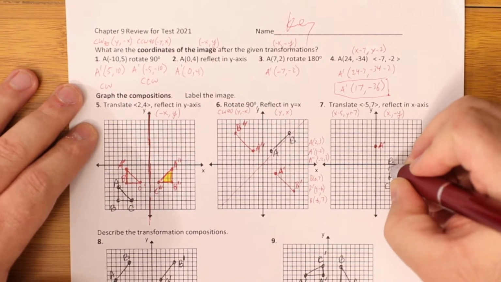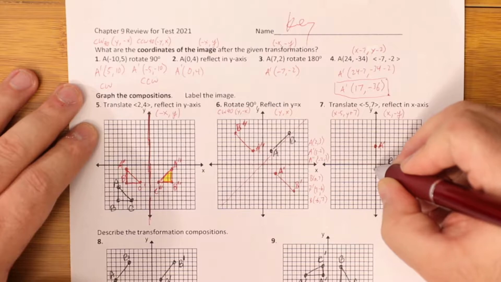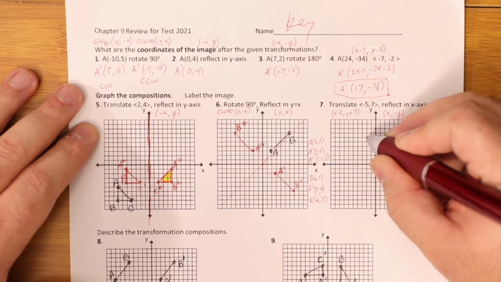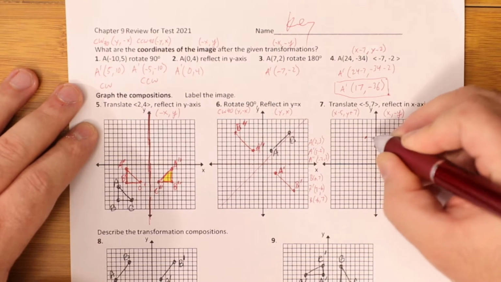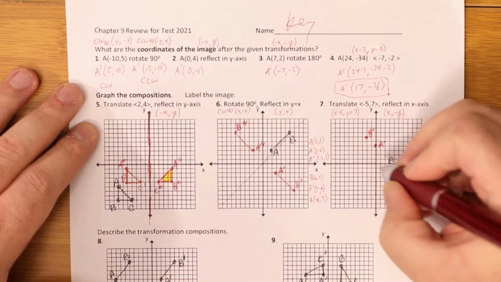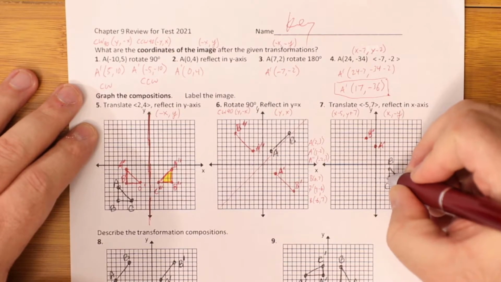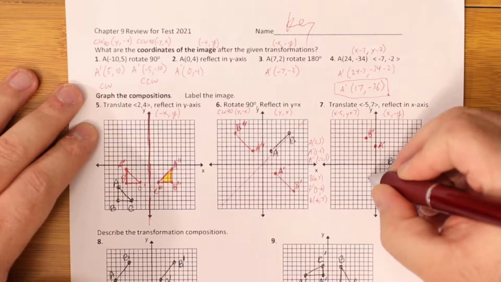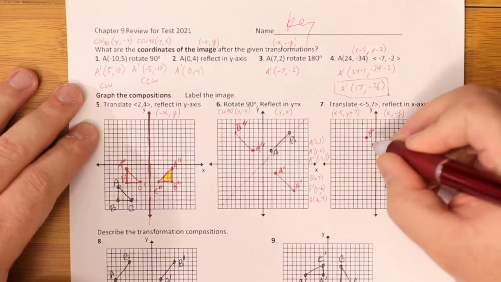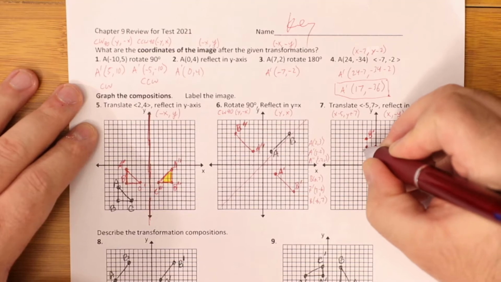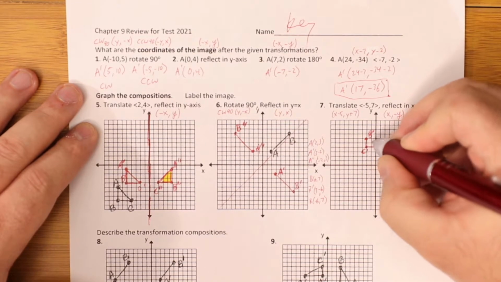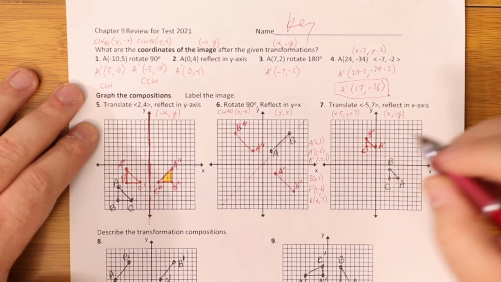For B, 1, 2, 3, 4, 5, 1, 2, 3, 4, 5, 6, 7. There's B prime. And then for C, 1, 2, 3, 4, 5, 1, 2, 3, 4, 5, 6, 7. And that would be C prime. So we got this triangle here.